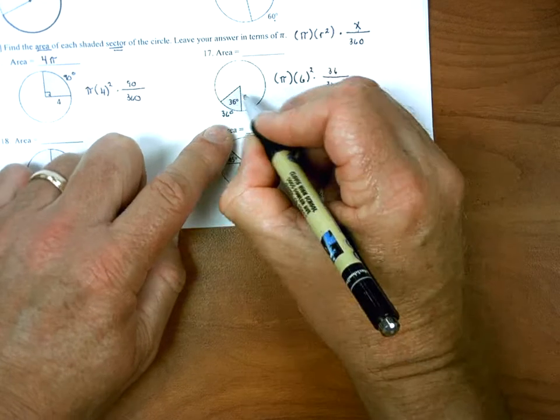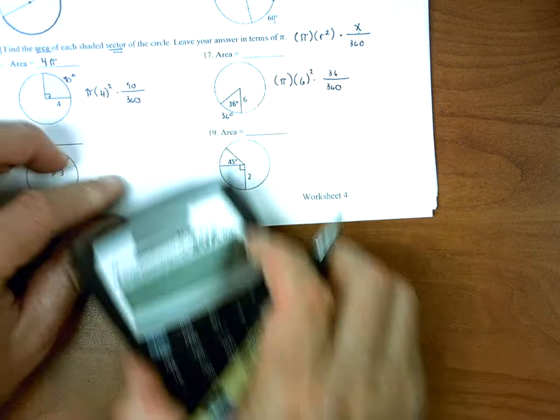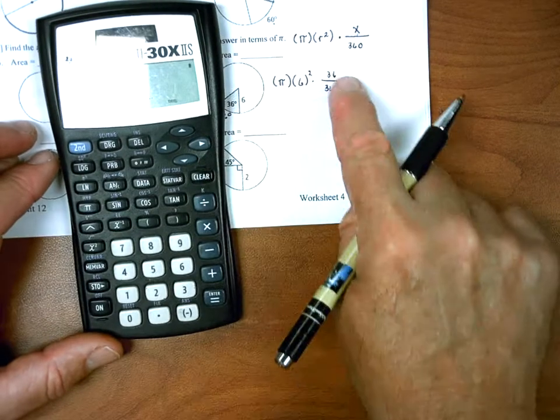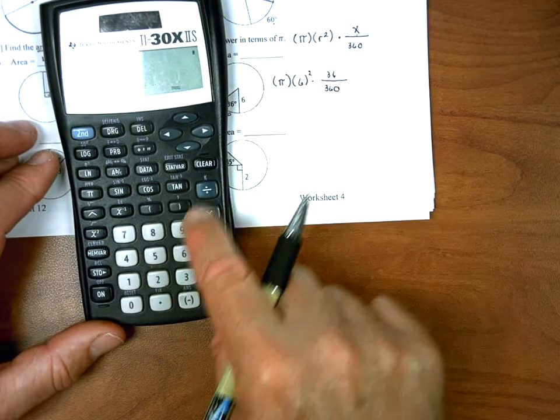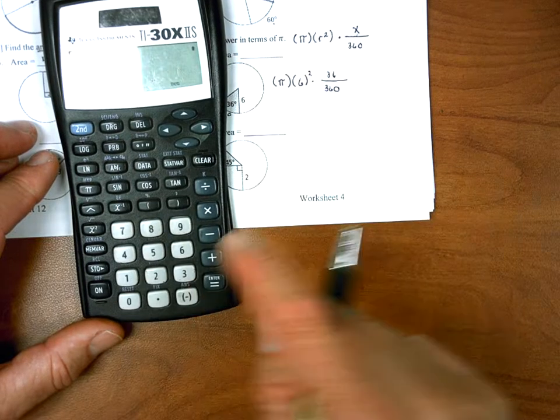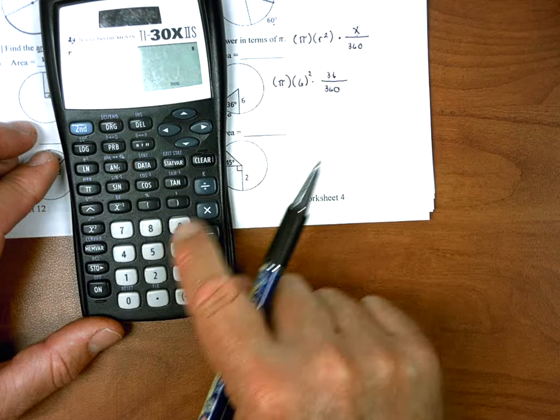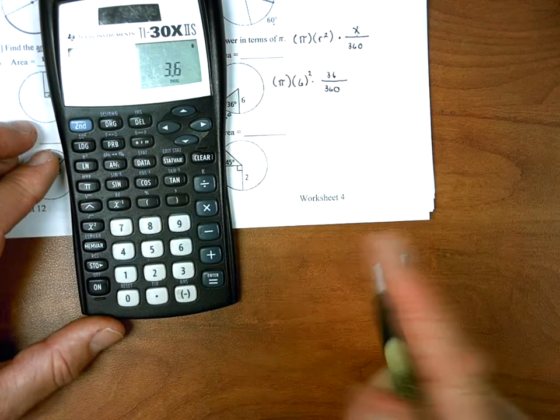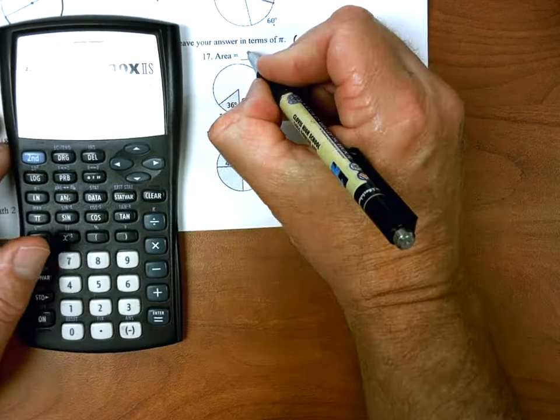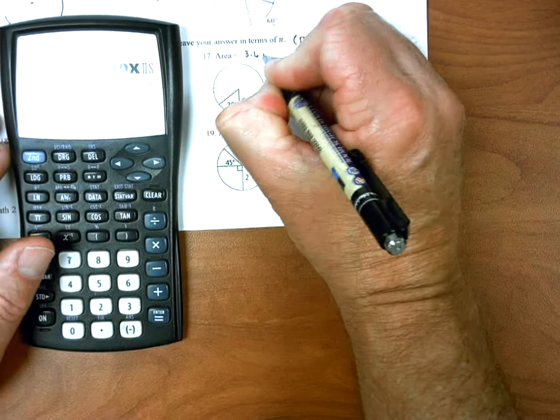That's the fraction of the circle the shaded part actually is. Dividing out the fraction, I like to do this first. It just seems to work out easier for me. I get a decimal, and then I multiply that by 6 to the second power, which gives me 3.6 pi. So number 17, 3.6 pi.